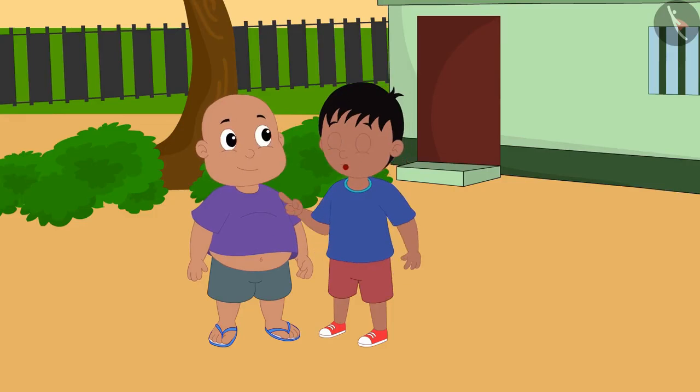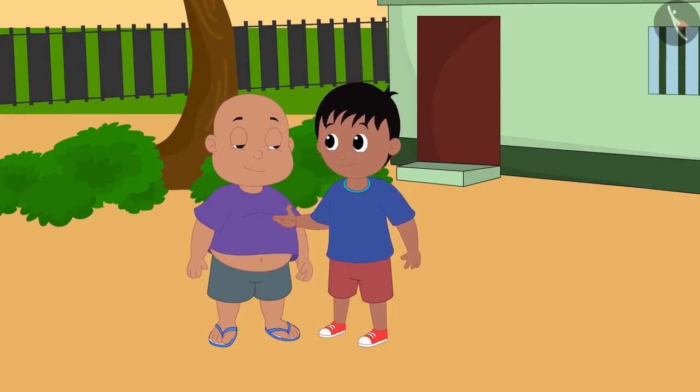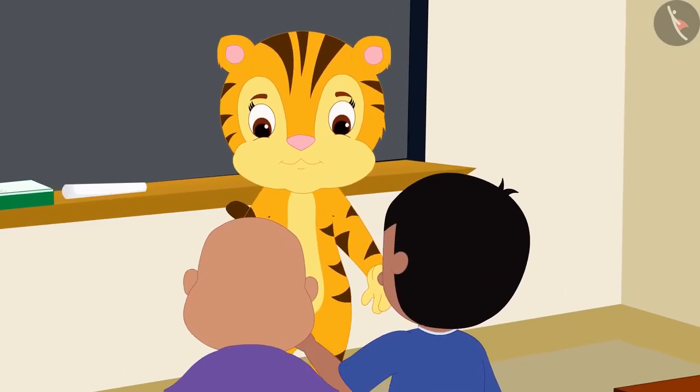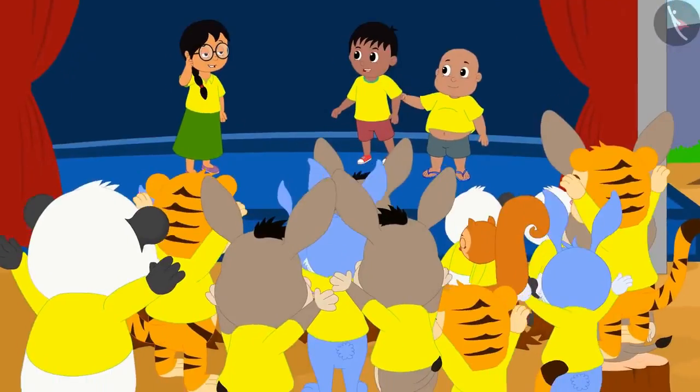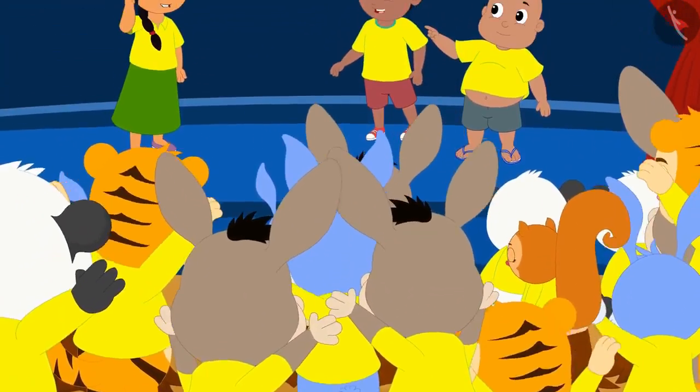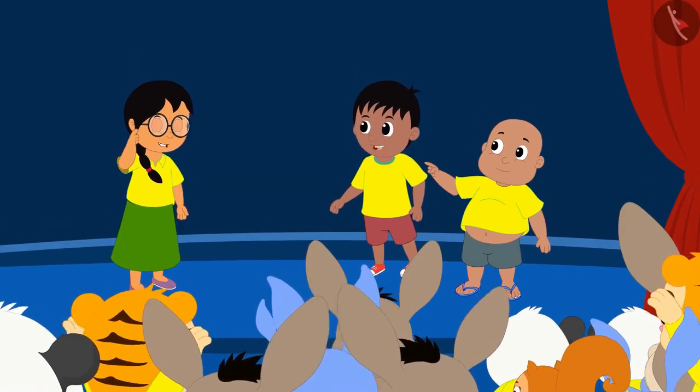Bablu, let's quickly tell Mrs. Khan that most of the children like yellow color. Raju and Bablu conveyed this to Mrs. Khan, and then all the children celebrated the annual festival with great enthusiasm by wearing yellow shirts.